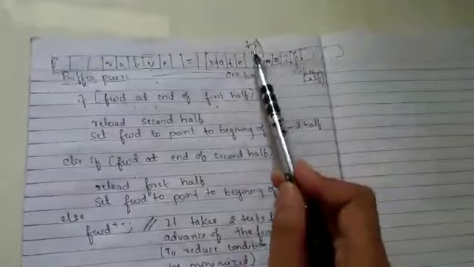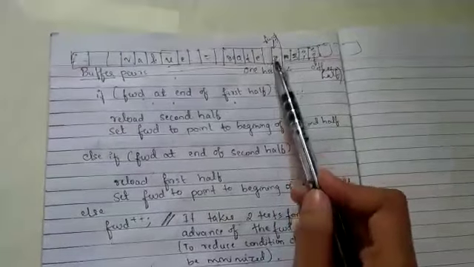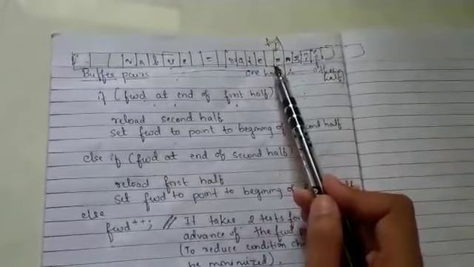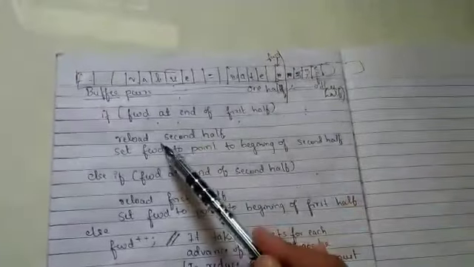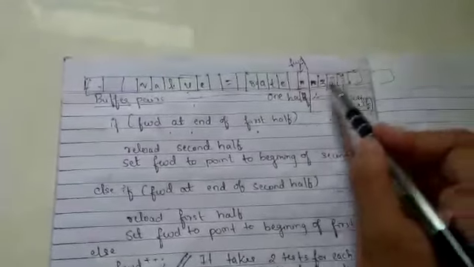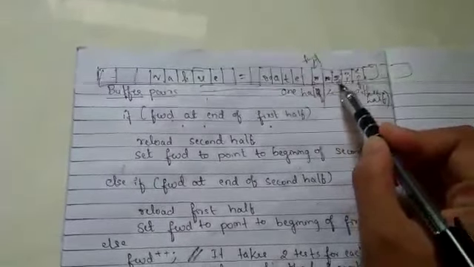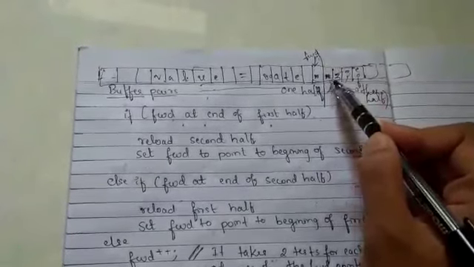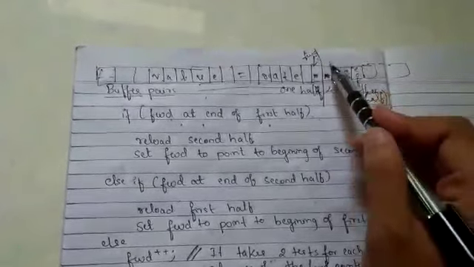Forward is pointing to the end of the first half, so we need to reload the second half, star 3, and set the forward pointer to point to the beginning of the second half.